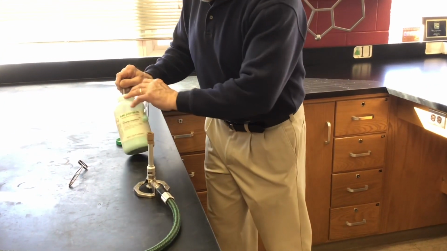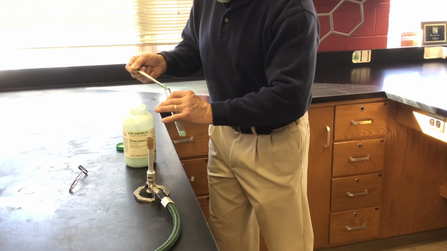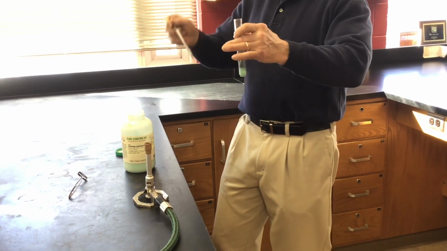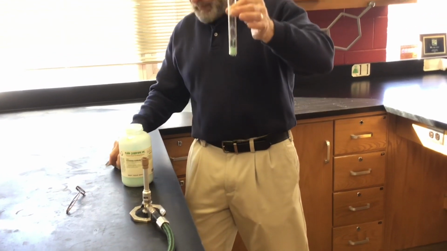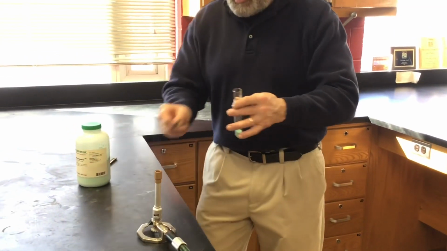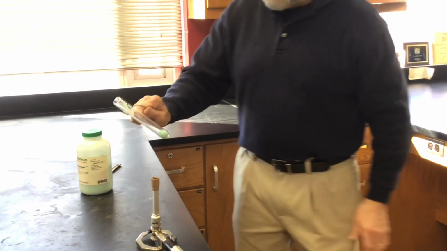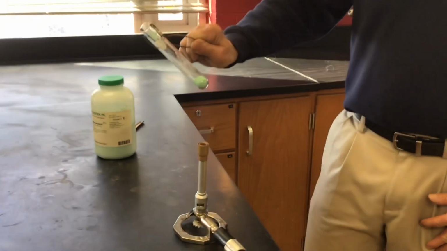And then we'll put some into our test tube. I think the lab says use half an inch maybe. Put a little more. That should be enough. Okay, so we'll use a test tube holder to grab the test tube, and we're going to start to heat the copper carbonate.